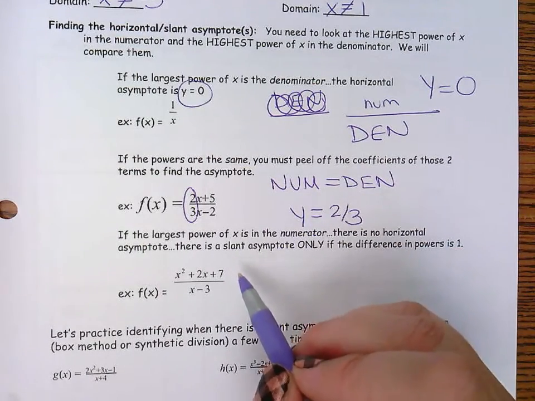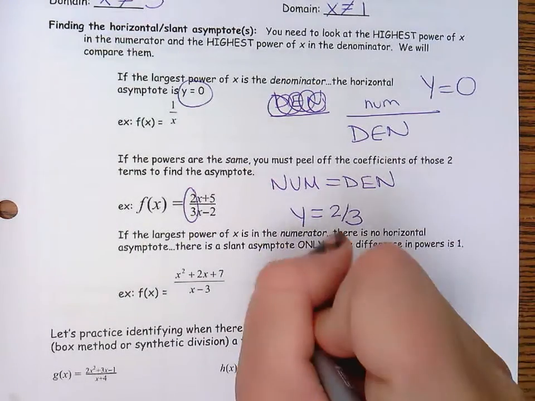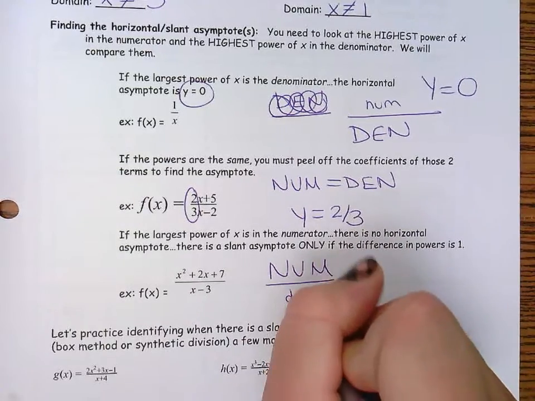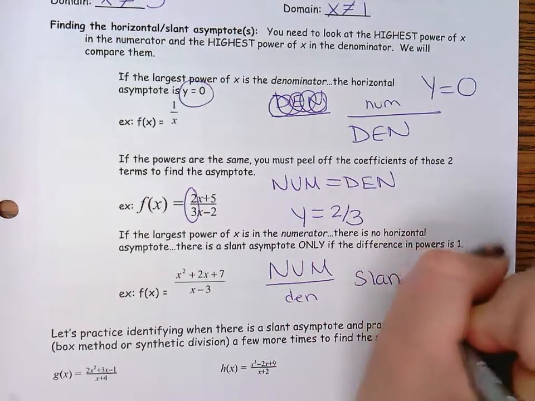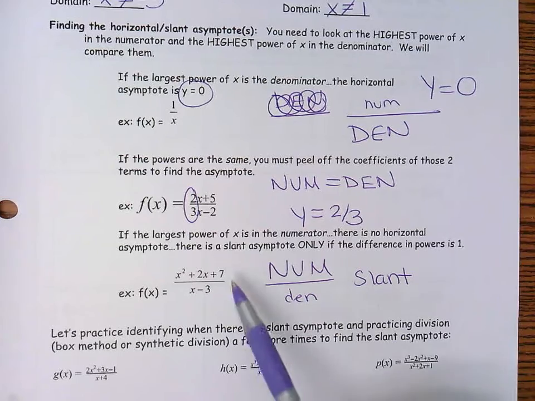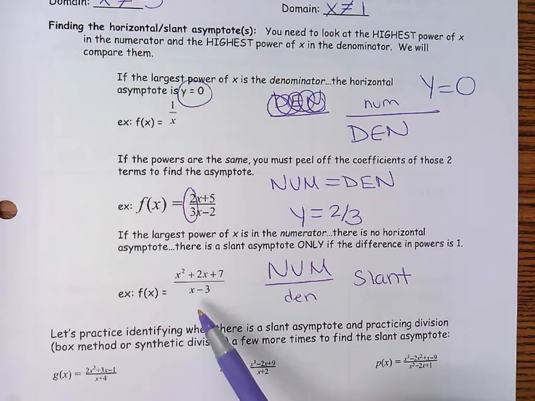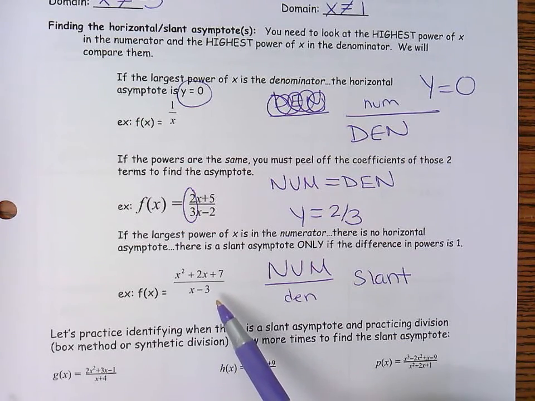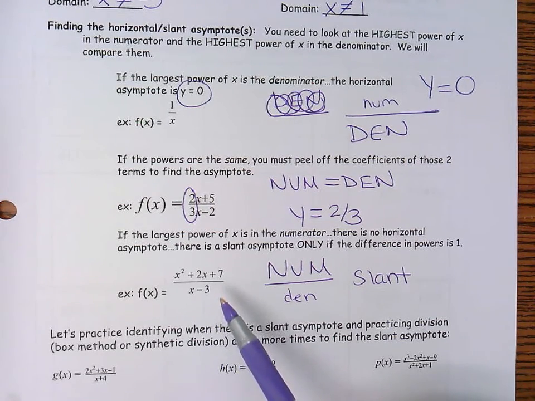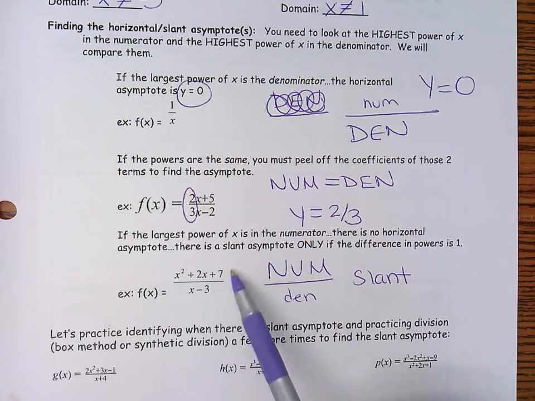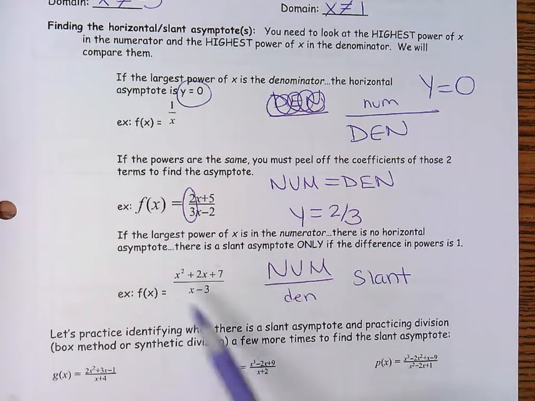And if the larger power is in the numerator, so this time the numerator wins, it's going to have a slant asymptote. And you're going to have to actually divide the polynomials. I don't know how you learned your strategies for dividing polynomials in Algebra 2, but some of you from other schools might have done long division. Some of you might have learned synthetic division. Some of you might have learned the box method for division. So we're going to have to practice our division skills to figure this out.